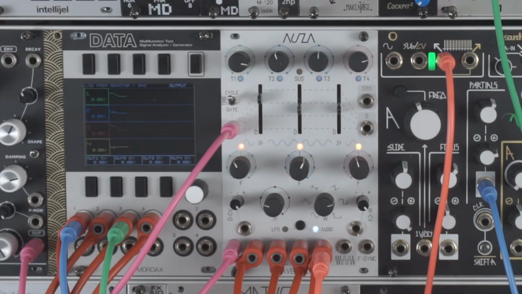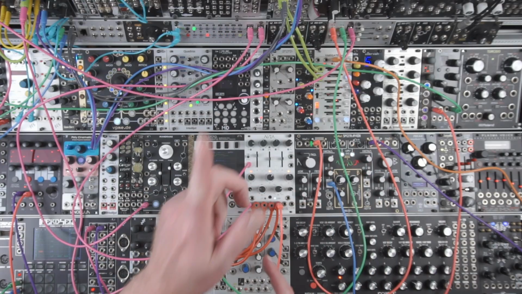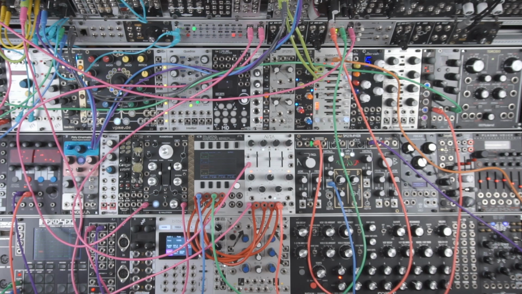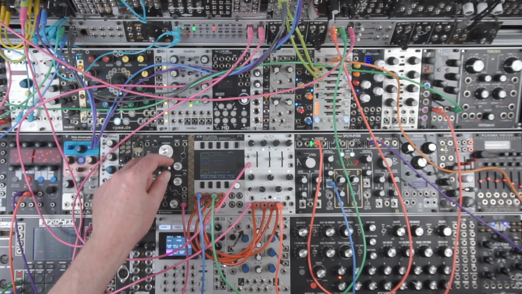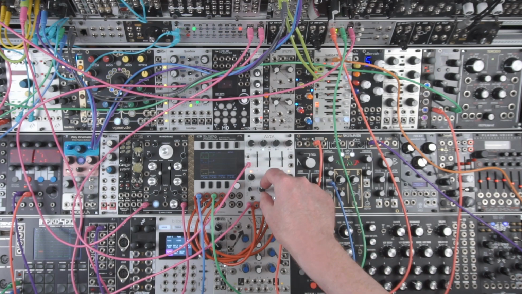Remember, no matter what I change these to, it's working out where the beat is and the tempo essentially to make those divisions work. It's wicked.